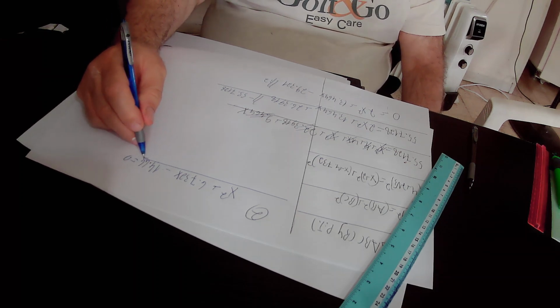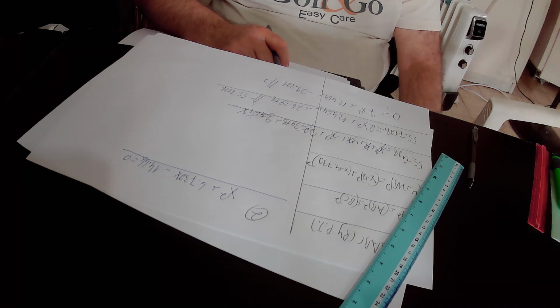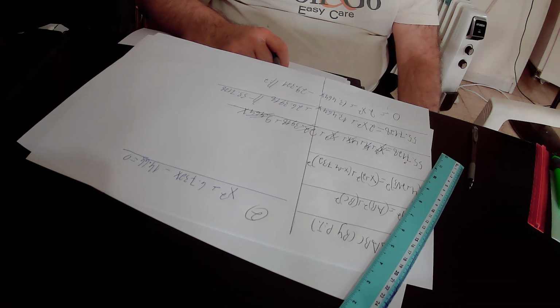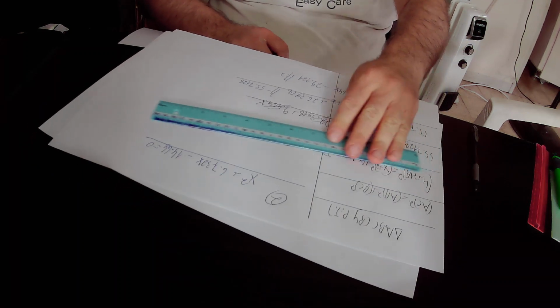In conclusion, we actually found out that x squared plus 6.732x minus 14.66 equals to 0.